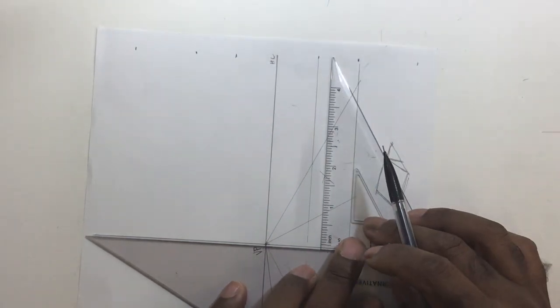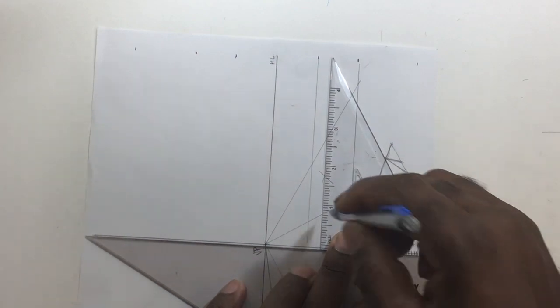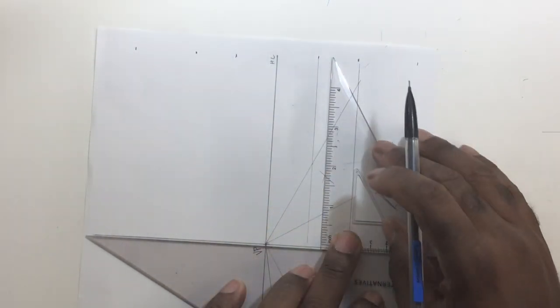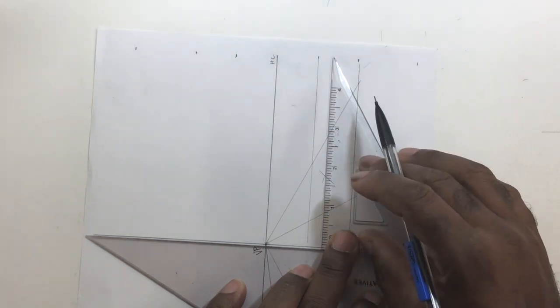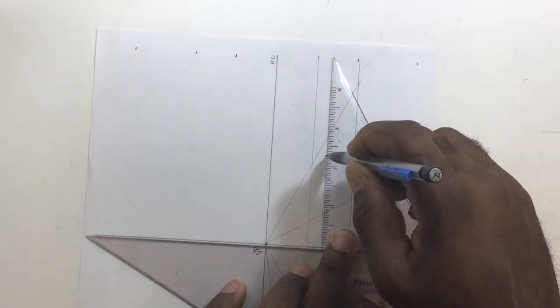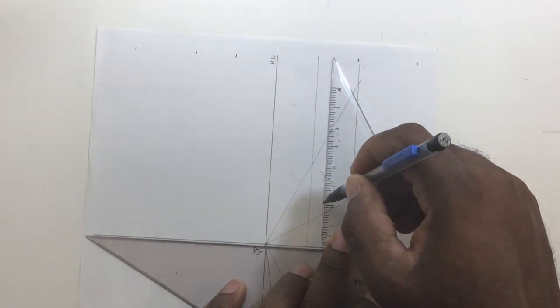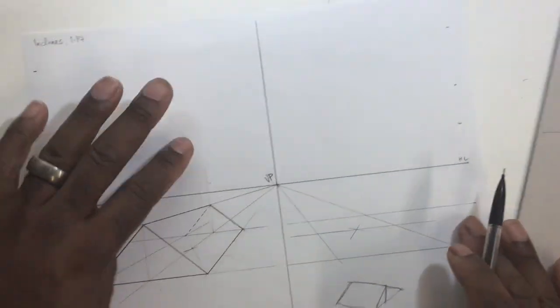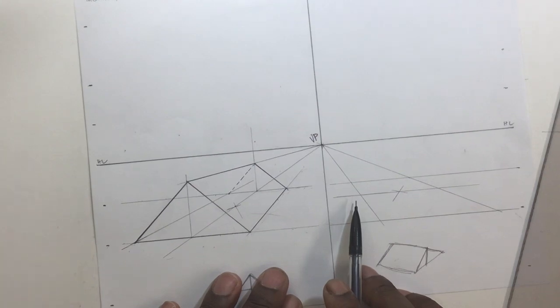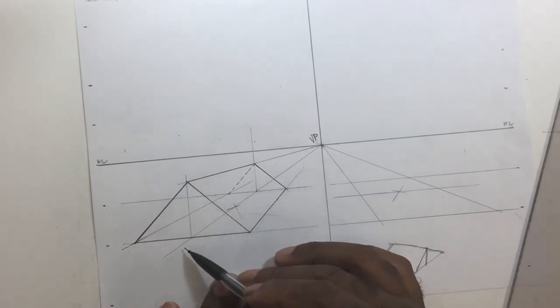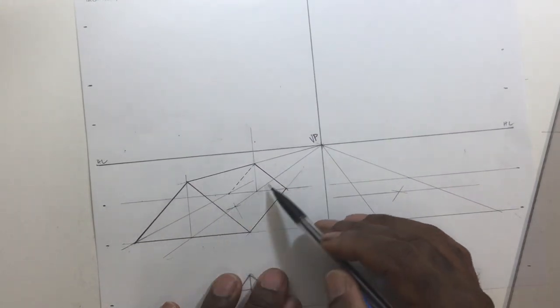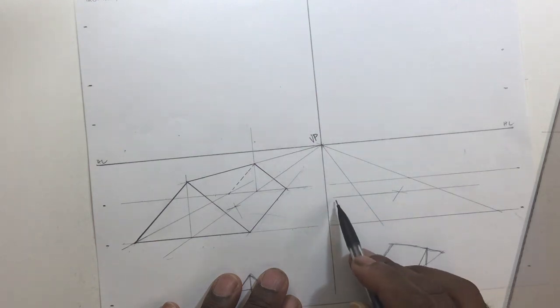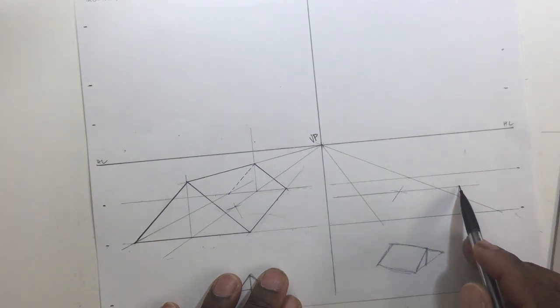So it's going to represent the horizontal configuration. So this represents the vertical, or the line headed towards the vanishing point. This represents the horizontal, okay?